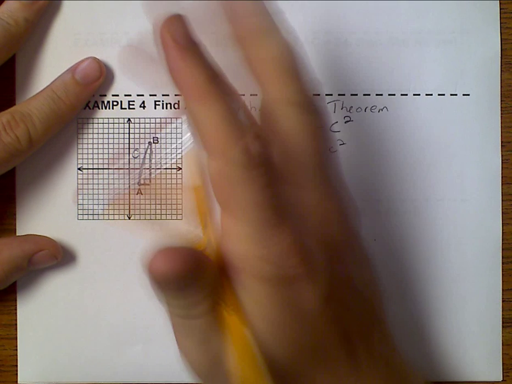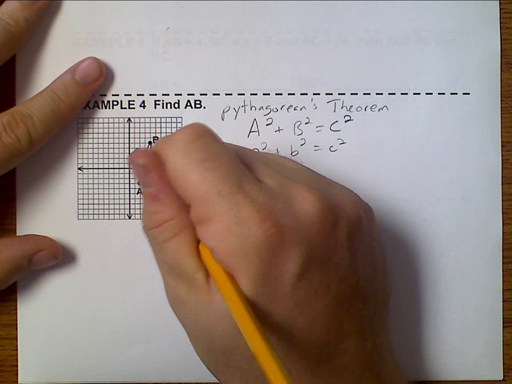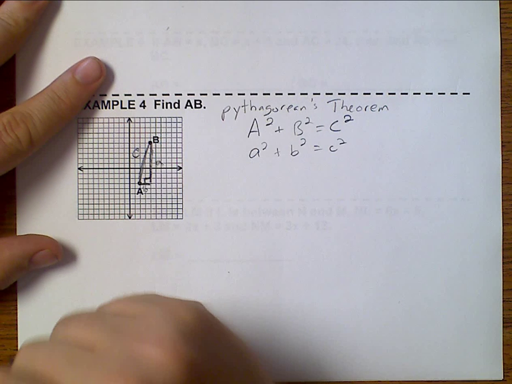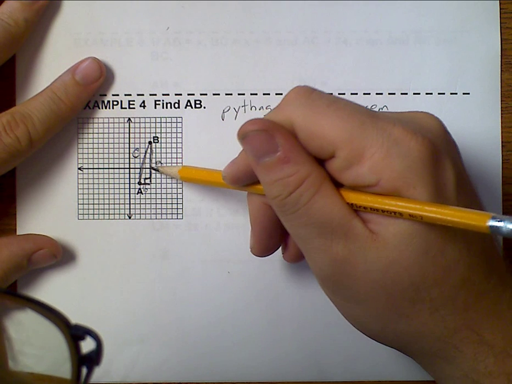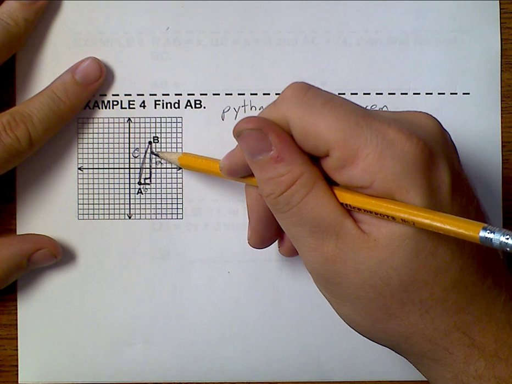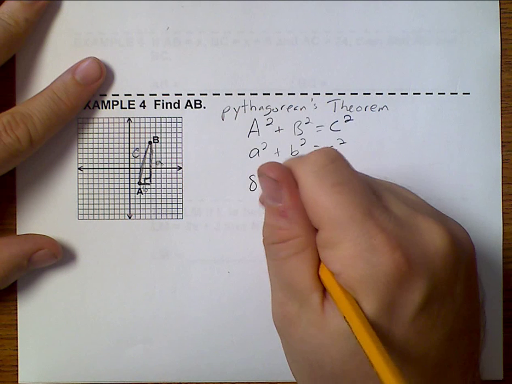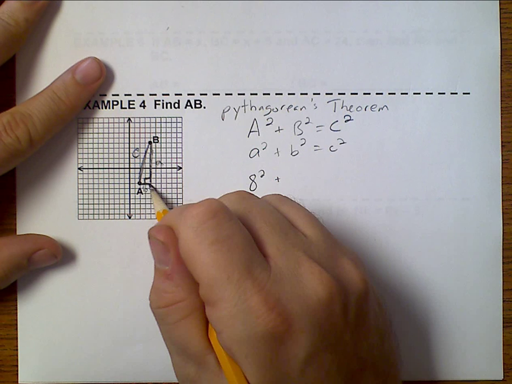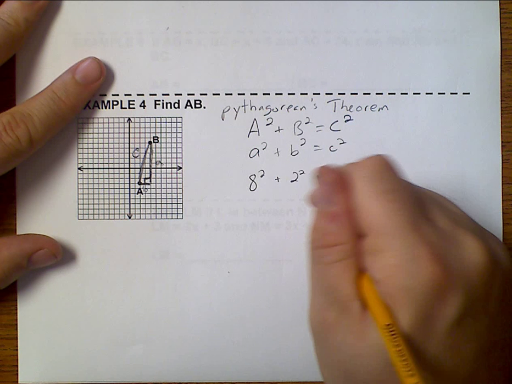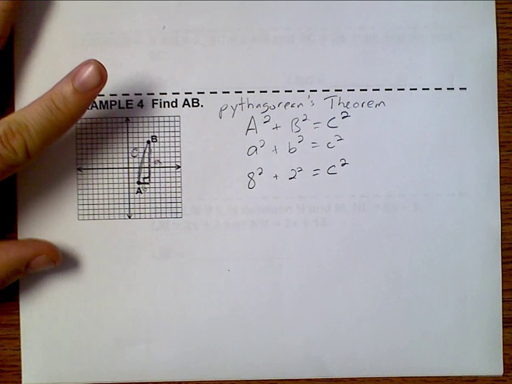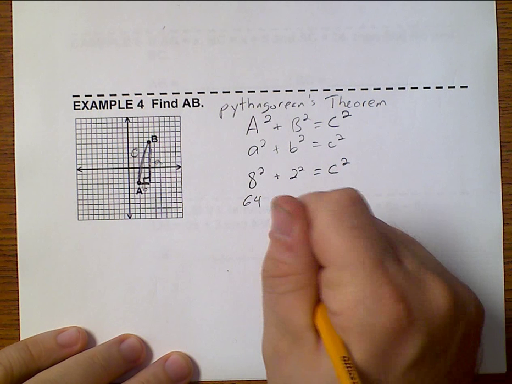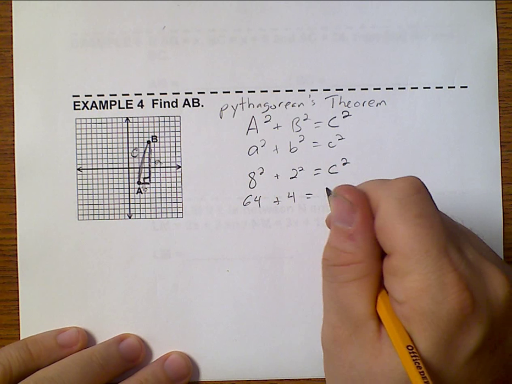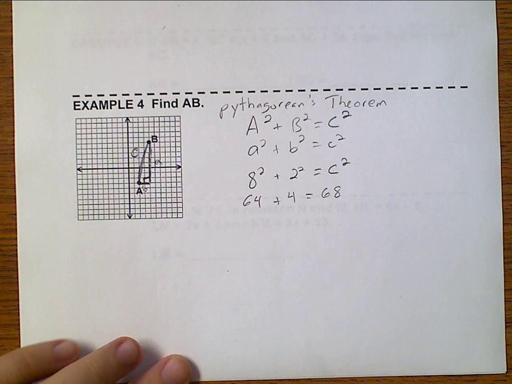And so we'll call the side opposite A, a, and the side opposite B, b. And let's find out the lengths. Well, a is 1, 2, 3, 4, 5, 6, 7, 8 units long. b is just 2 units long. We want to figure out what c is. Well, 8 squared is 64, plus 2 squared is 4, gives me 68.